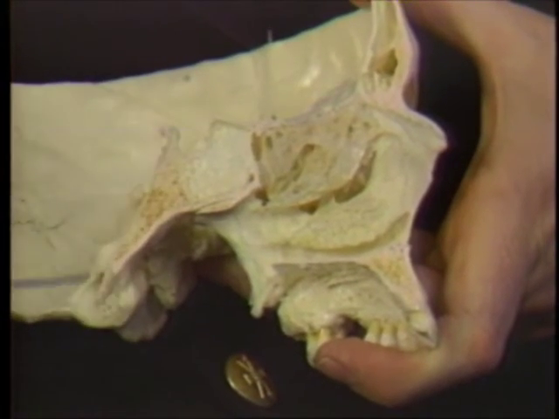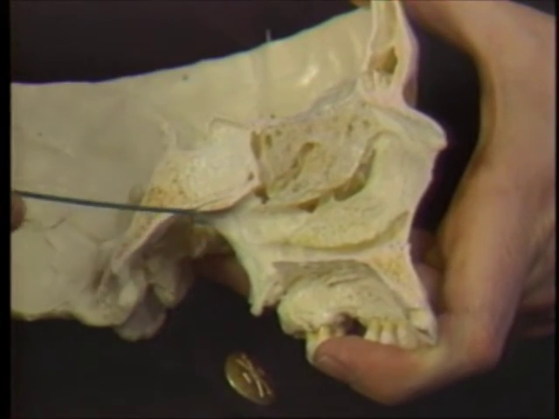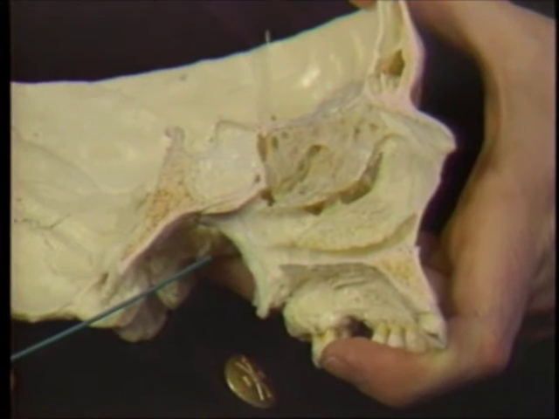The other group of sinuses really comprise the middle ear, and they open into the nasopharynx.